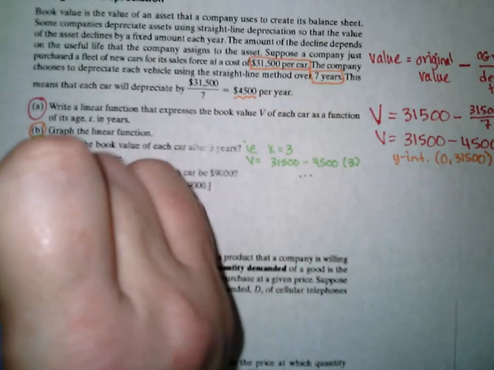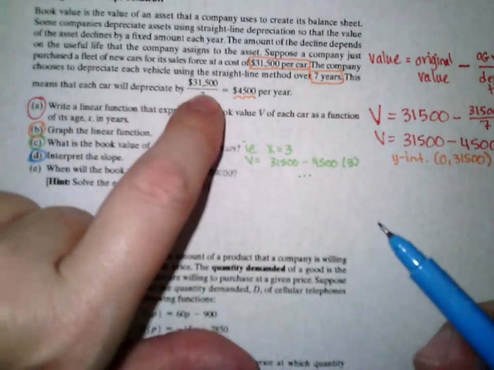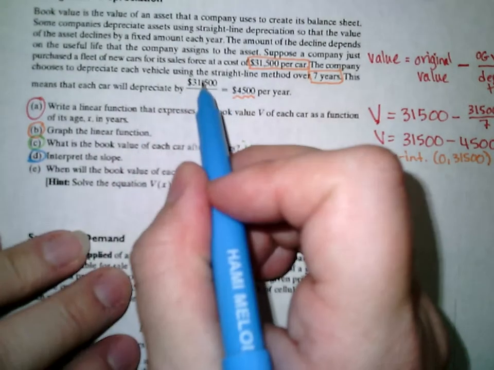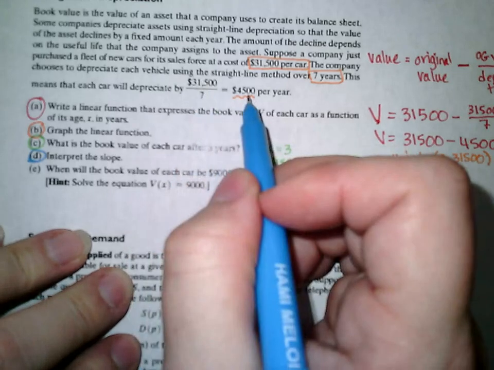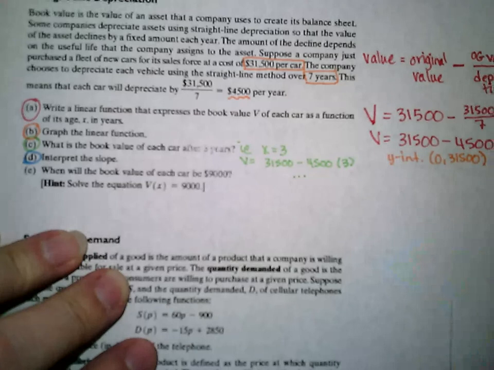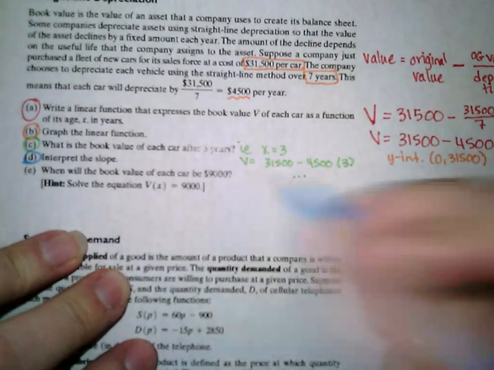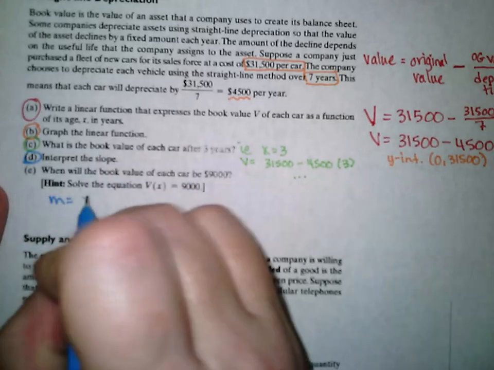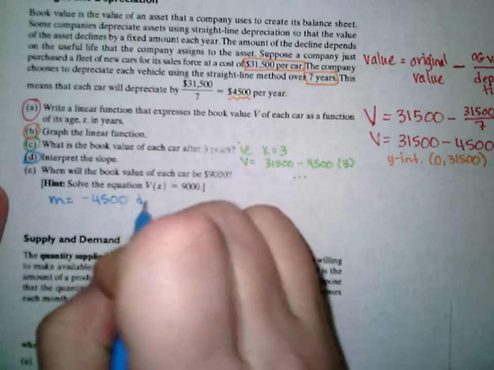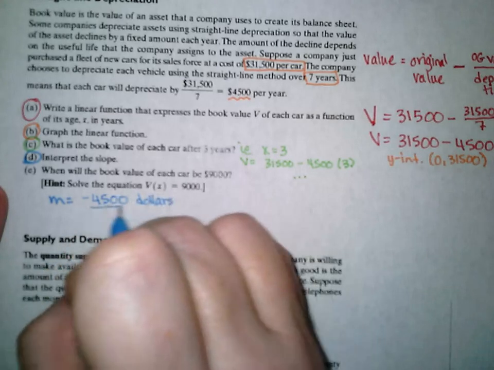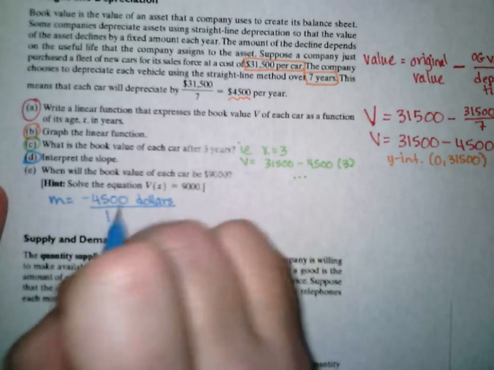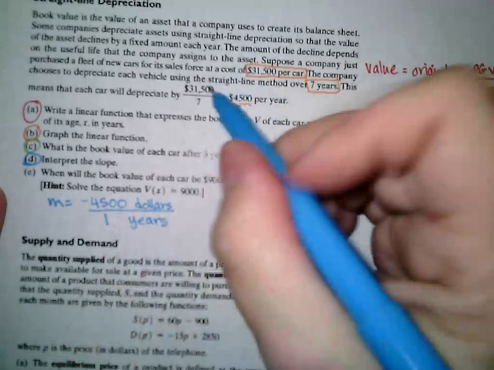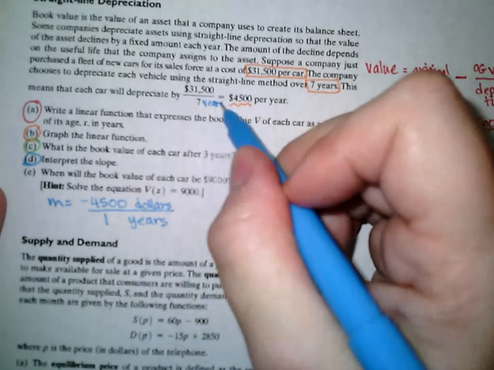Interpret the slope. Okay, let's look at that. Our slope was the 31,500 divided by 7, which was 4,500 over 1. It was negative actually. So here we go: slope equals negative 4,500, and that unit was dollars over years, because we did dollars divided by years up here.